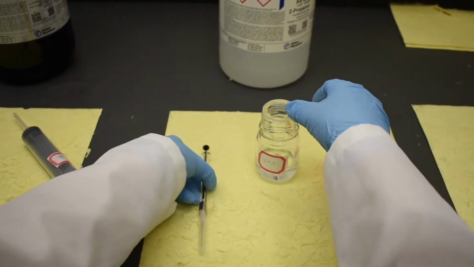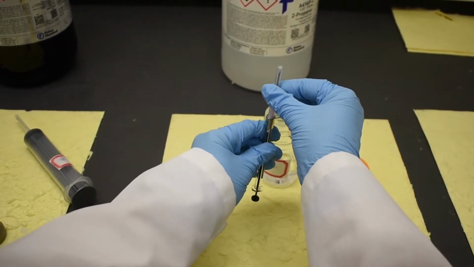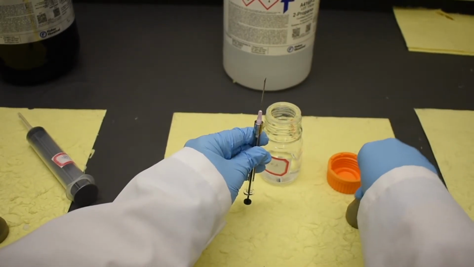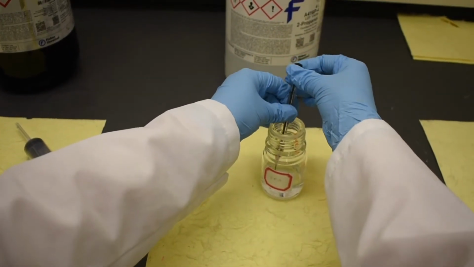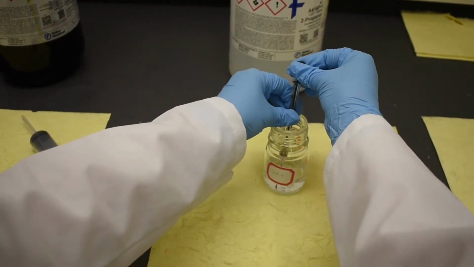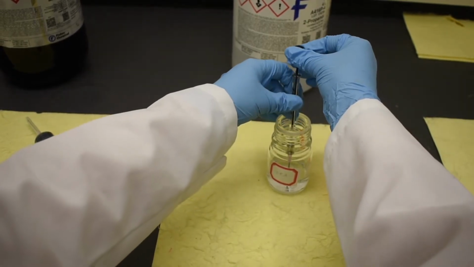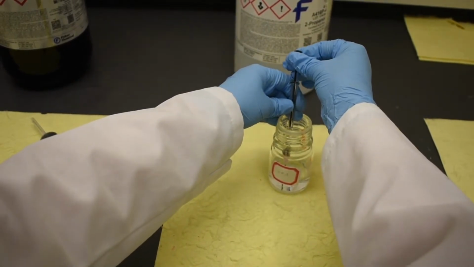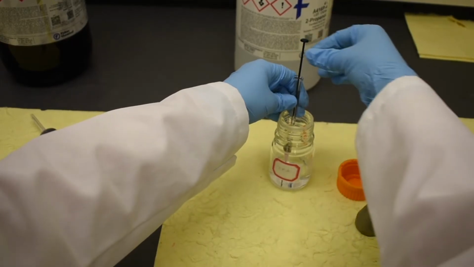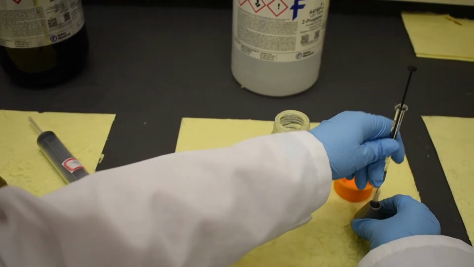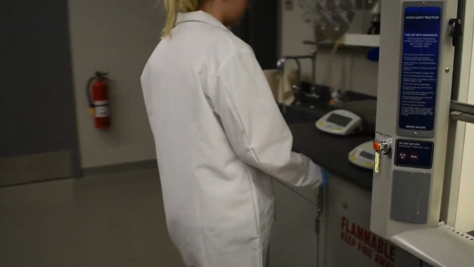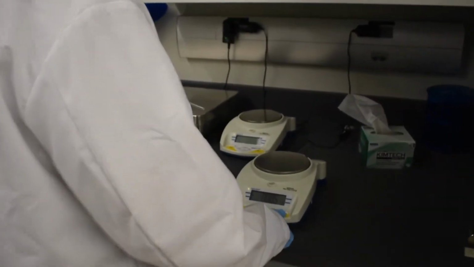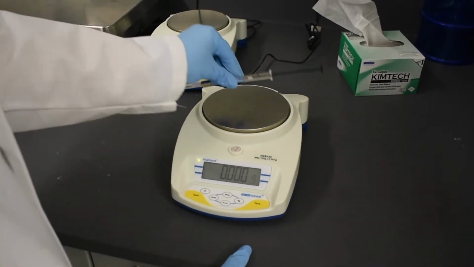Once the boiling solvent has reached its equilibrium temperature, the solute can be measured using a 2.5 milliliter syringe. Once again, recap the syringe. Next, mass the solute-filled syringe.